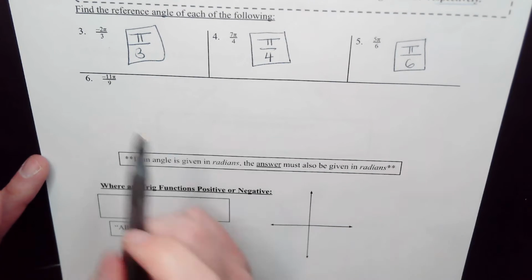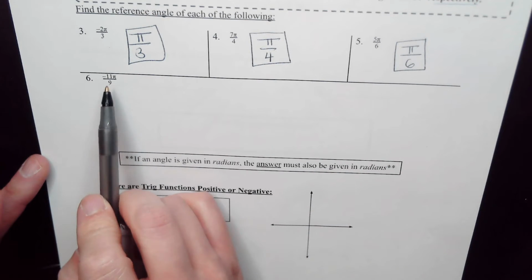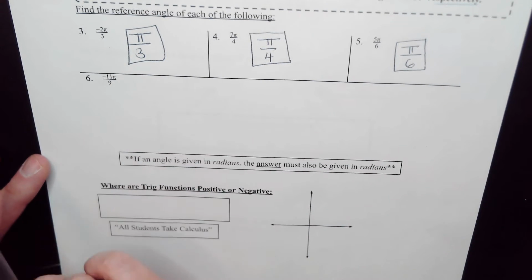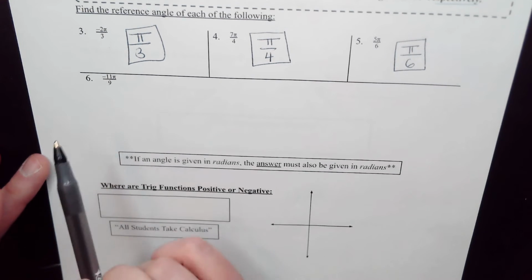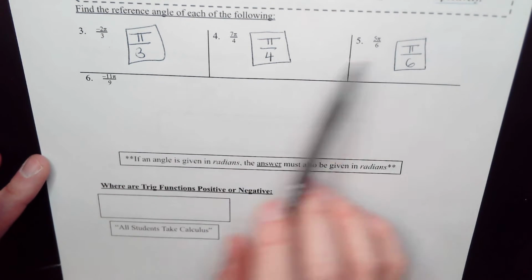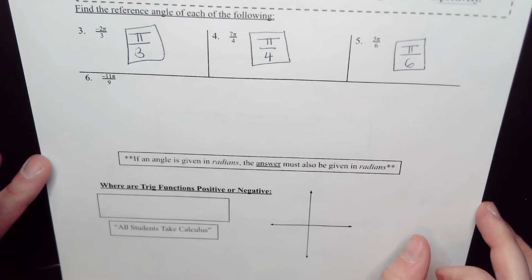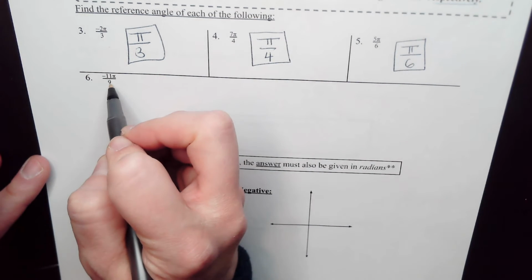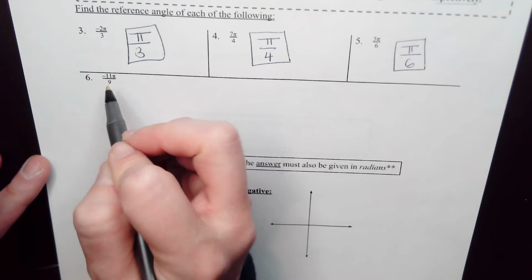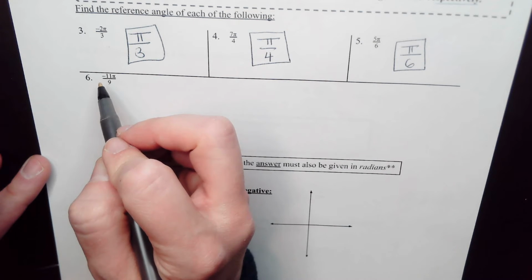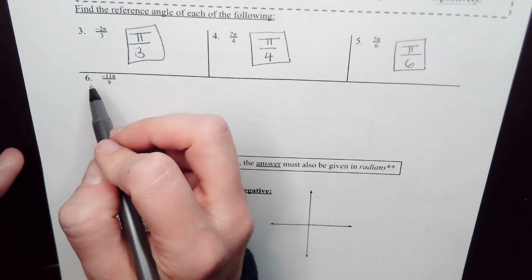Now number 6. It does not have a 3, a 4, or a 6 in the denominator. So this one is a lot more work. We go from really easy to quite a bit longer. It's not one of our special right angles, not a 30 degree, 60 degree, or 45 degree angle.